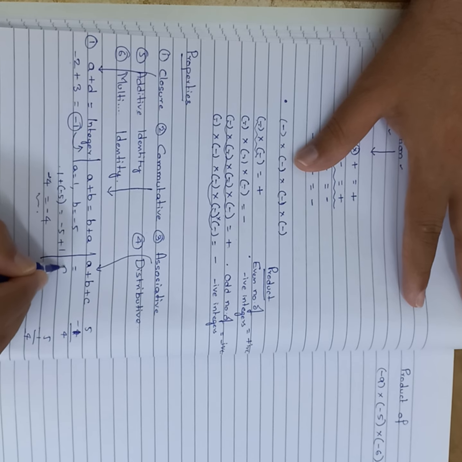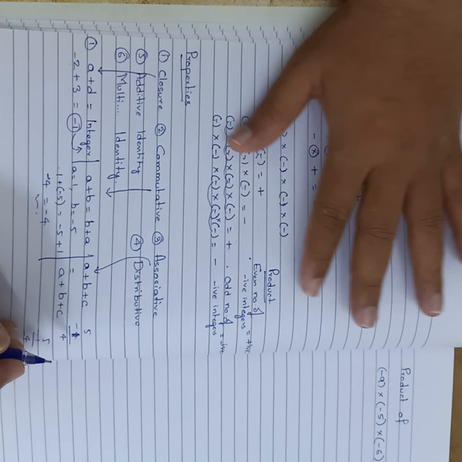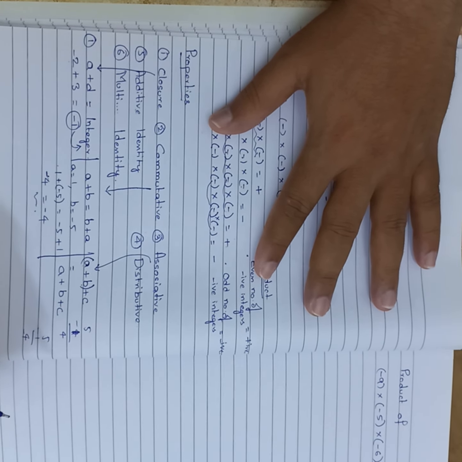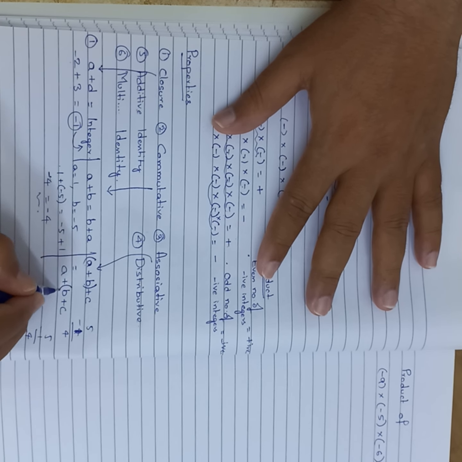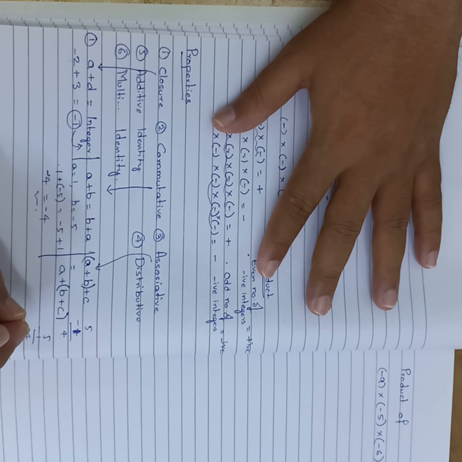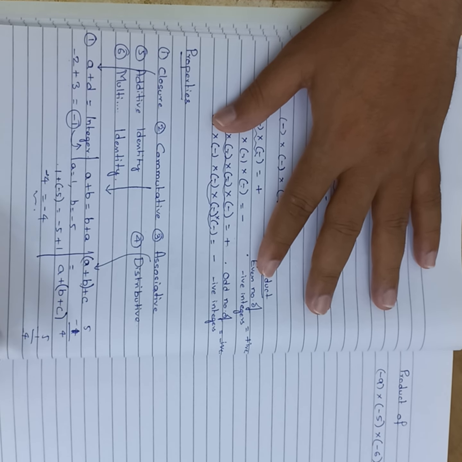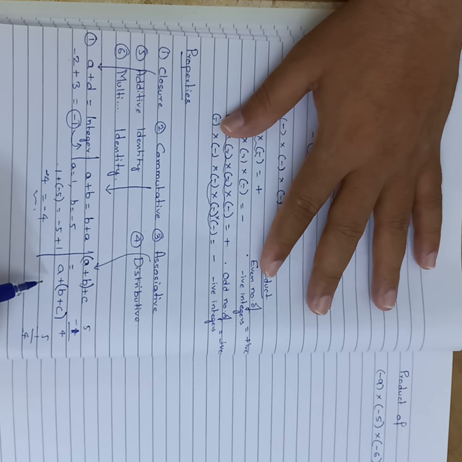Okay, when you group three integers in a different order, that means when I am adding, first if I add these two and find the sum, and in the second situation, when I add b and c, when I make a group of b and c, it should get the same answer. So integers are associative under addition. In the same way, they are associative under multiplication also.